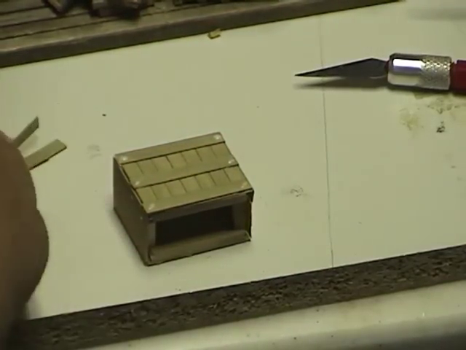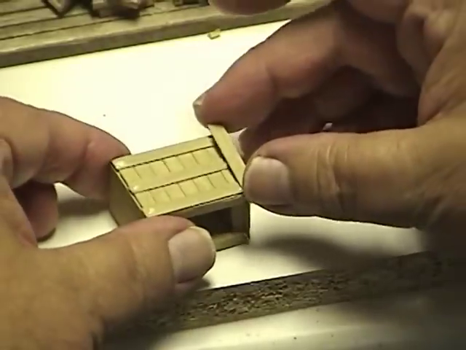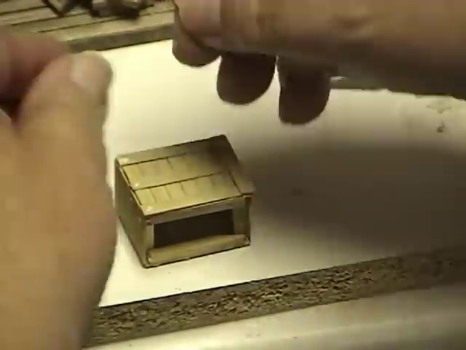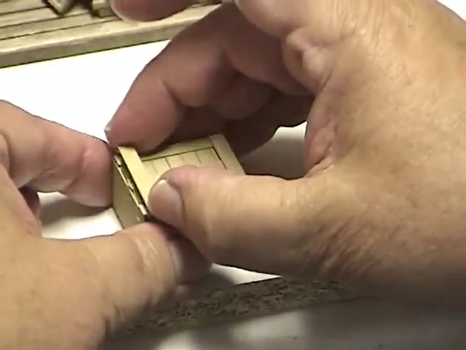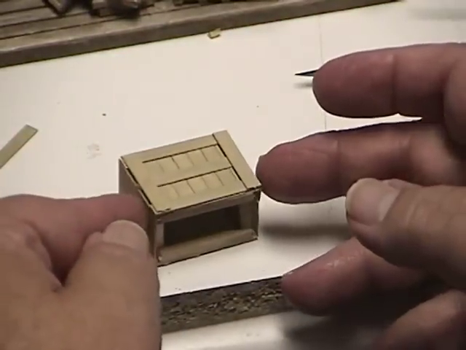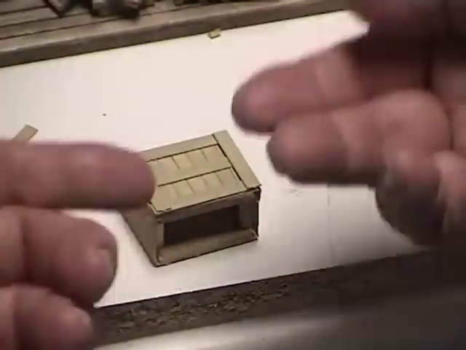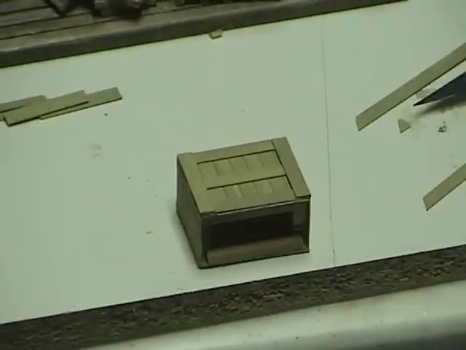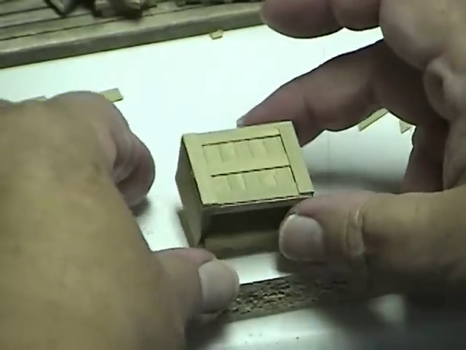Now when we add the pieces on the ends, we're going to make them so they're flush with these boards. So they're just a little bit longer. And we just add those like that. Press them in place. Let those dry. And then we'll flip it over. Do the exact same thing on the opposite side, of course.